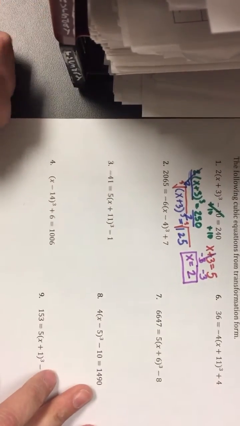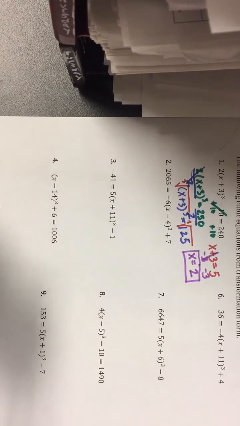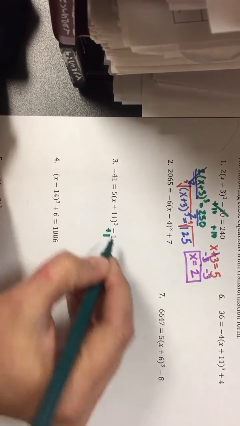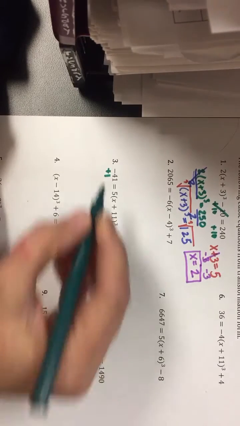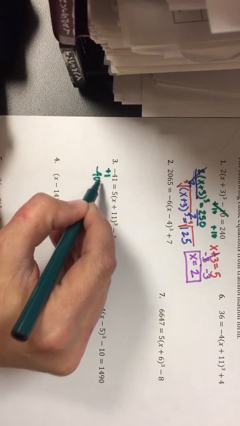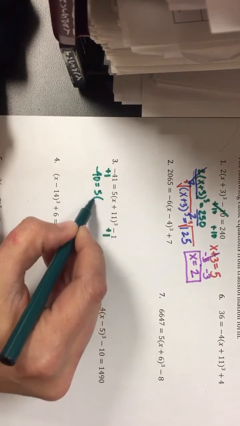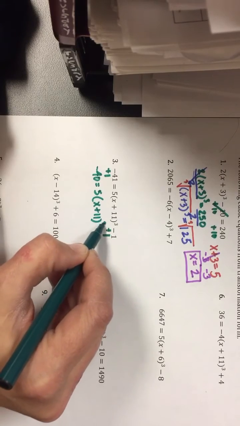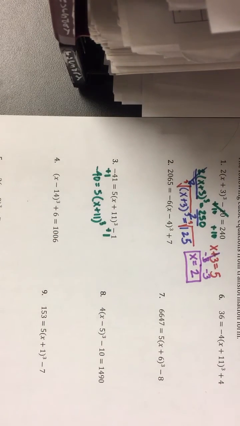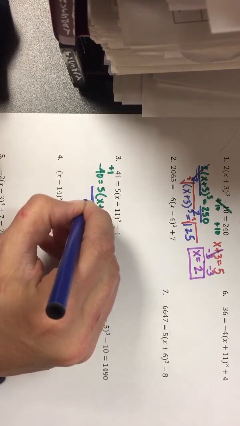Now, if we look at an example like example 3, we're going to run into some different issues. So first thing I'm going to do is add the 1 to both sides, and that will give me negative 40 equals 5 times x plus 11 cubed. So that's my first step. All I've done is do my addition subtraction element. Now I'm going to divide both sides by 5.